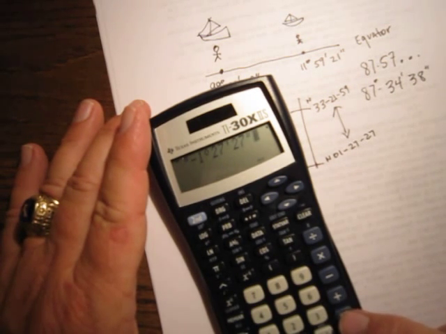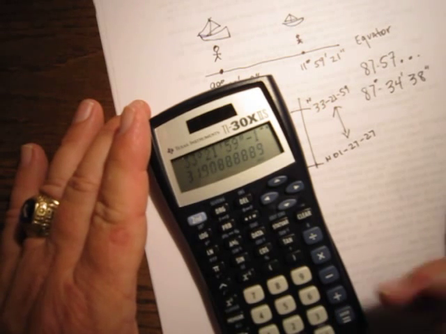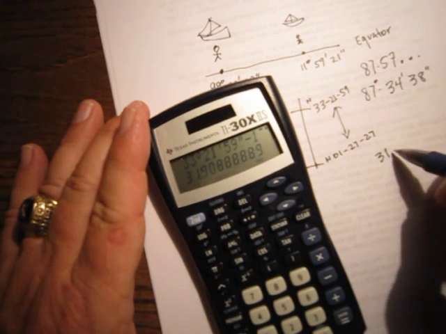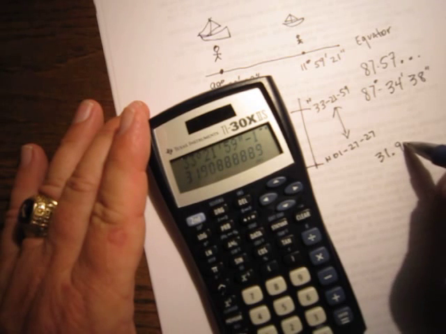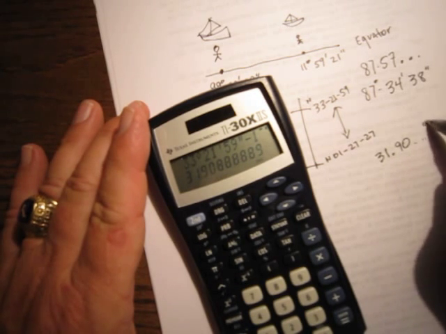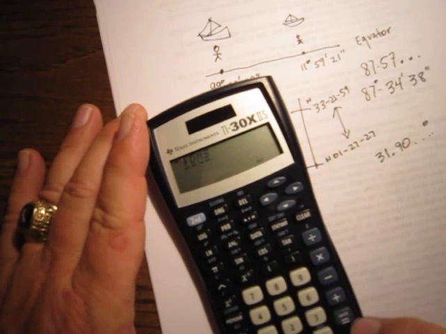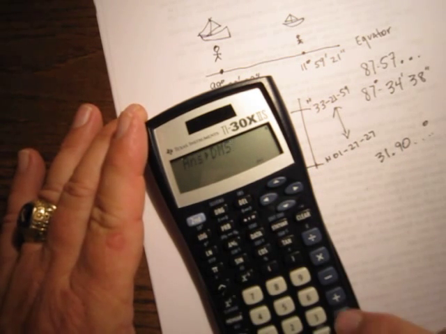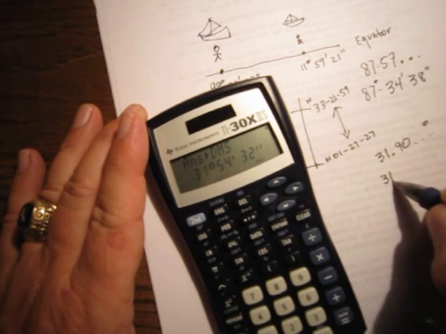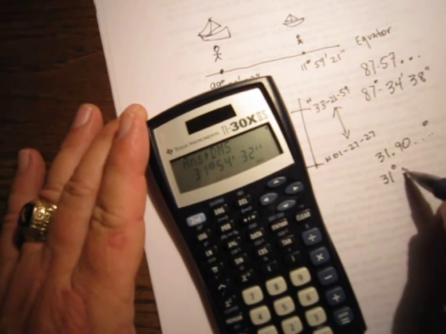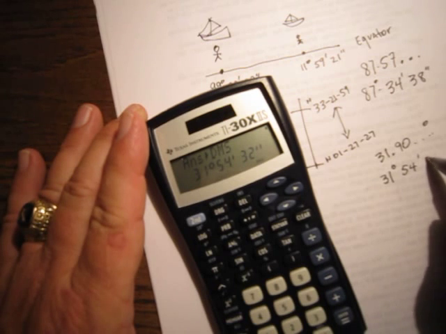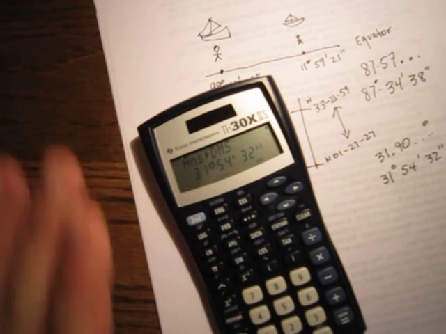All right, we got it in there. We hit enter. It tells us there's 31.90 degrees between us. Let's convert it to degrees, minutes, seconds. There are 31 degrees, 54 minutes, 32 seconds between us.